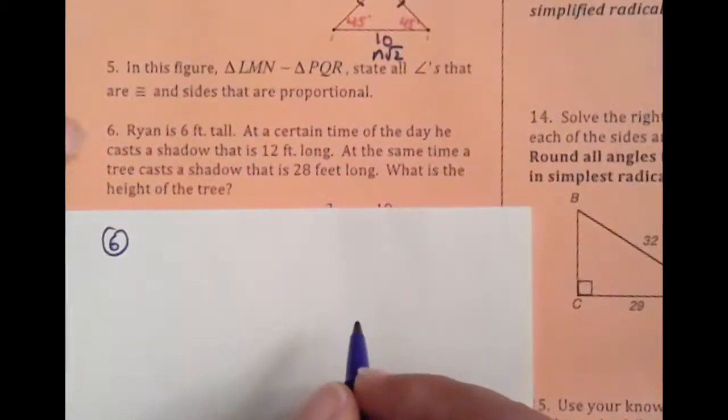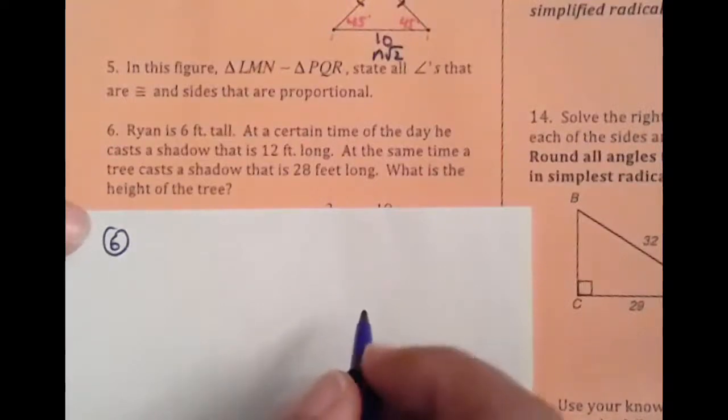Alright, this next one we have Ryan that is 6 feet tall, and at a certain time of day he casts a shadow that is 12 feet long. At the same time, a tree casts a shadow that is 28 feet long. What's the height of the tree?